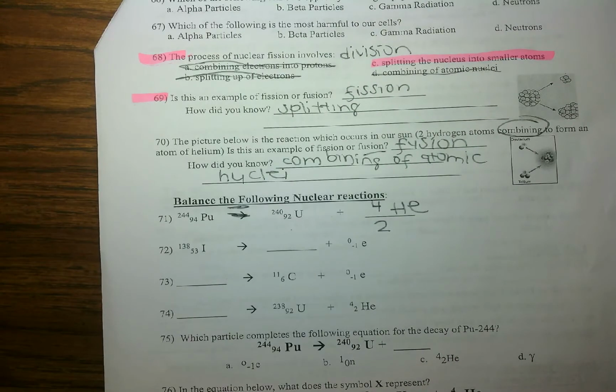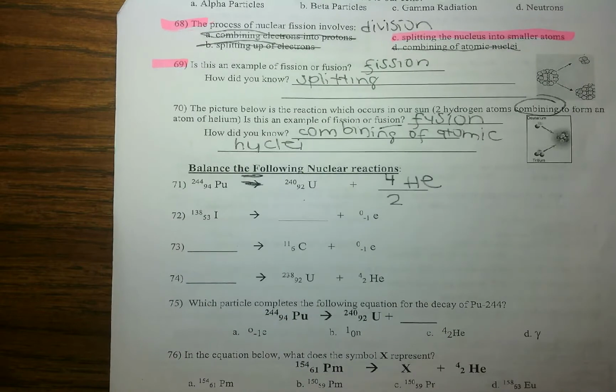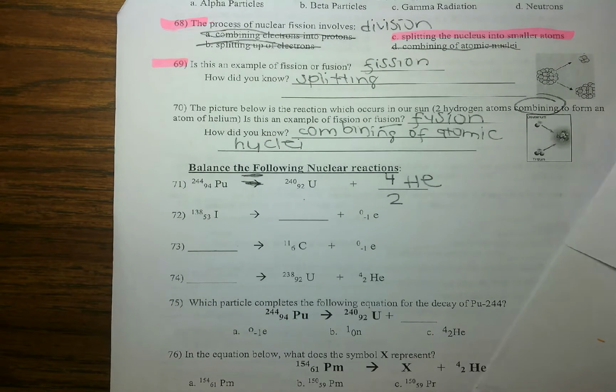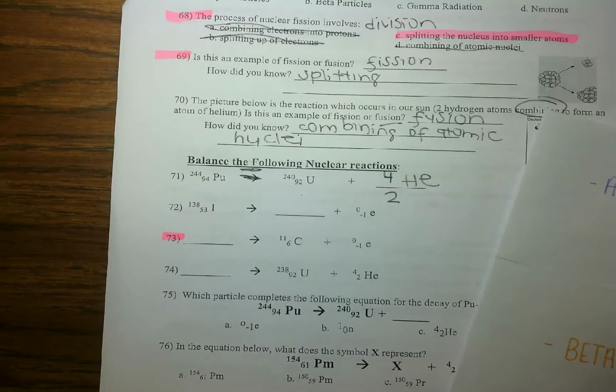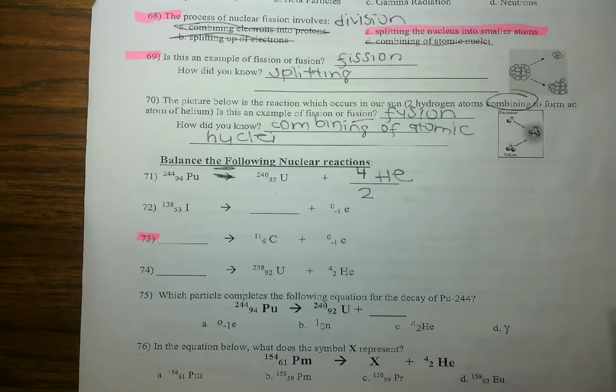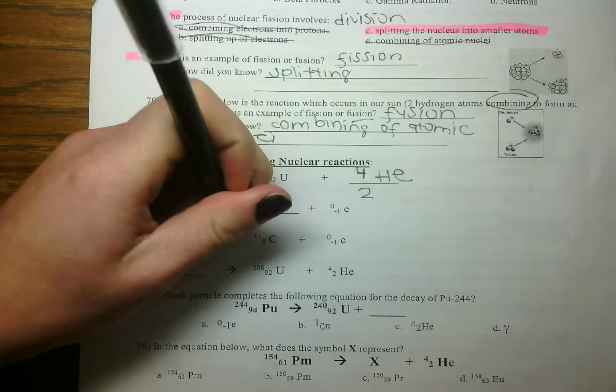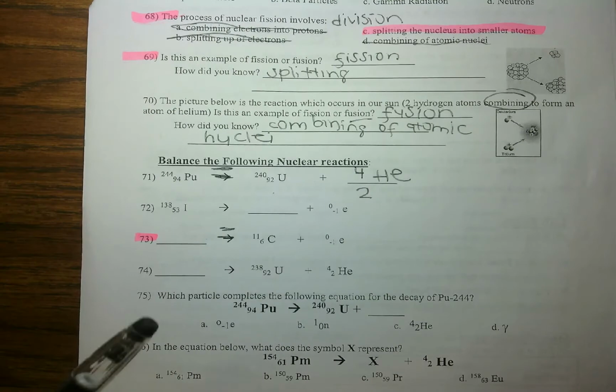Okay, let's do one where it is a beta, so I'm going to do number 73. All right, so these ones are a little bit different, but again, same process. We want to treat it like an equal sign, so what we have on the left and the right side need to be equal.